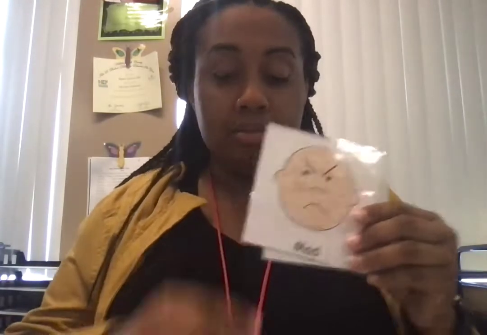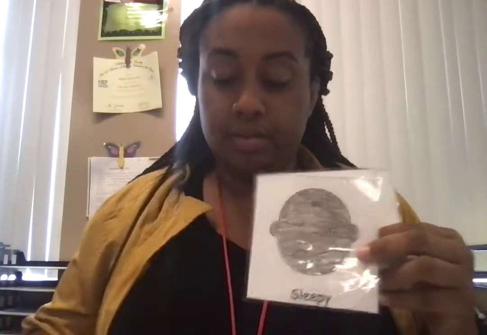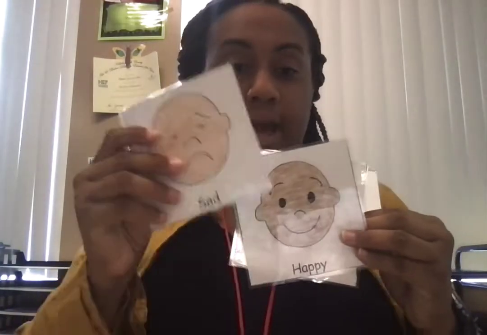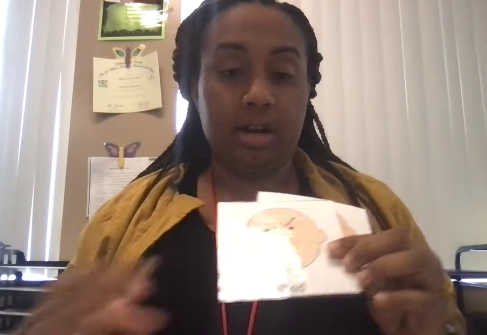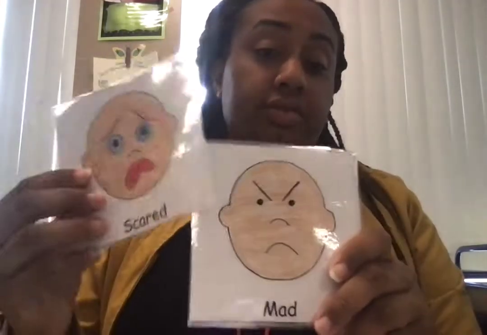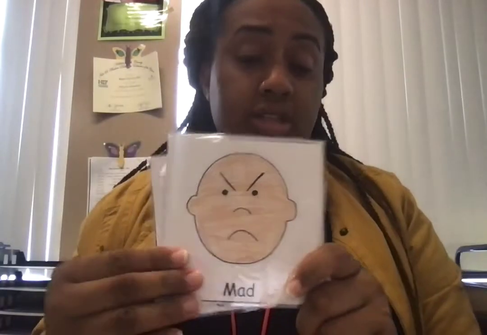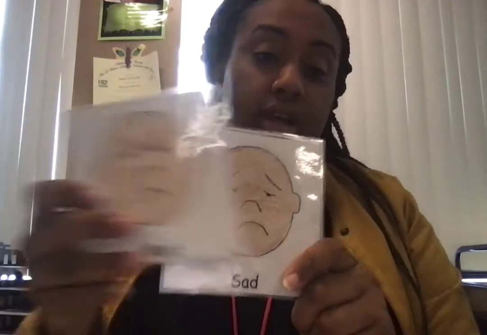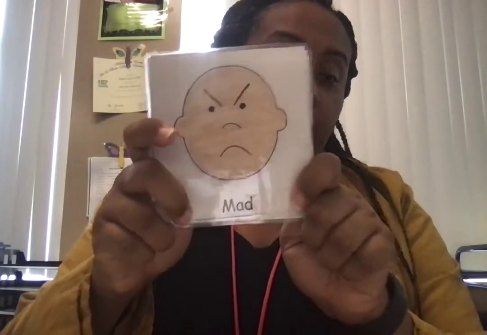So I have mad, sleepy, happy, sad, and then I also have scared. So these work really well, especially when you need to know what's going on. And because they have the facial expressions, it kind of lets the kid know, all right, well, this is how I'm feeling. This is not how I'm feeling. And it has the word to go with it. So perfect there.